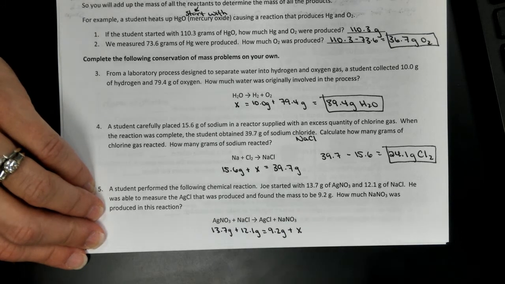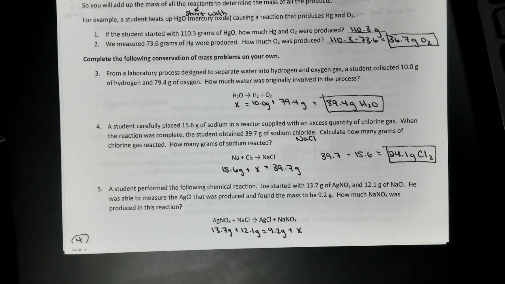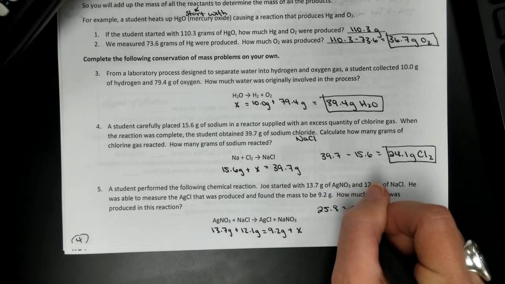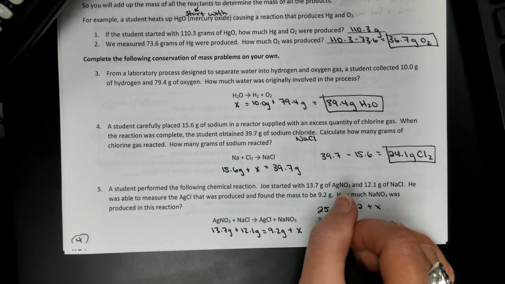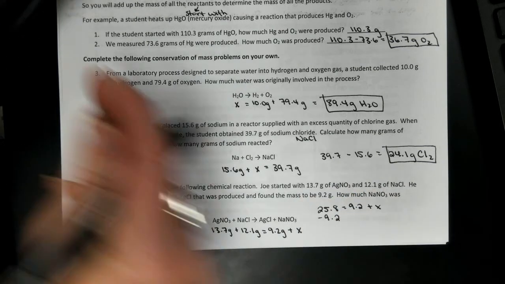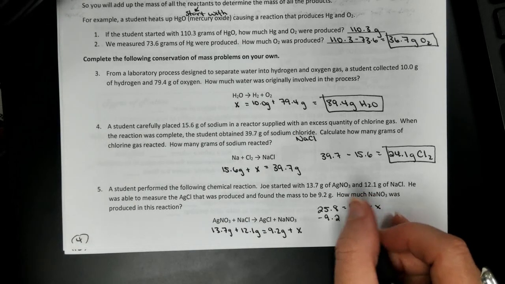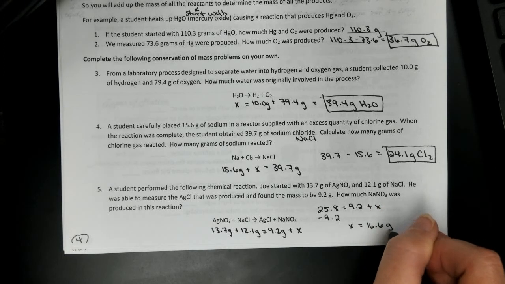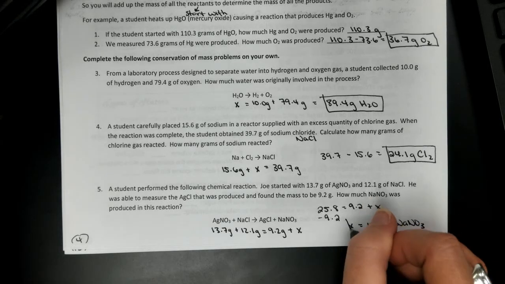So that is our unknown. We're going to treat it like a math problem, so we're going to add our 13.7 plus our 12.1 first, so that would be 25.8 on the left side, is equal to 9.2 plus x. So we'll subtract 9.2 from this side to find out how much of the NaNO3 we have, and our x is going to equal 16.6 grams of NaNO3. And that would be our answer.